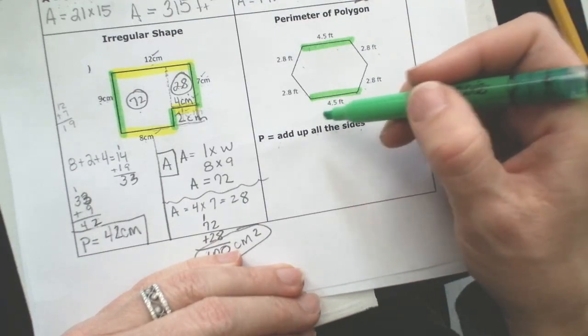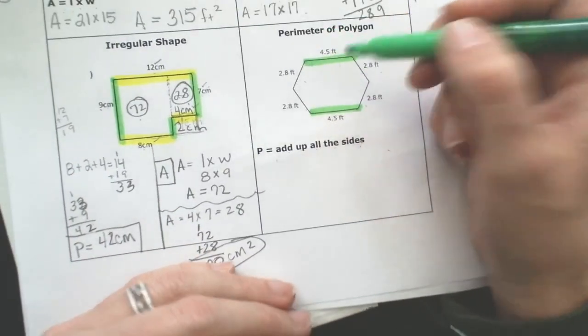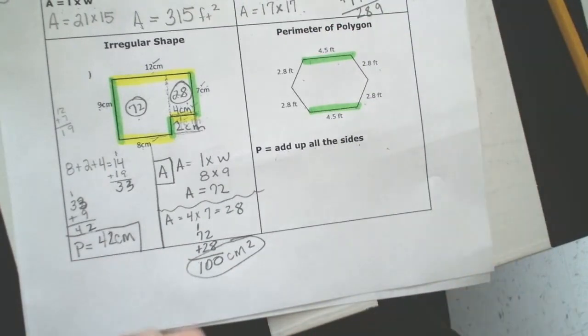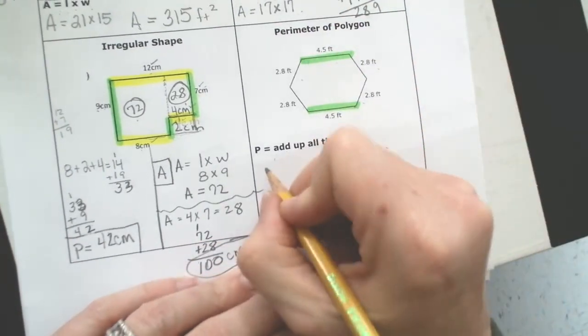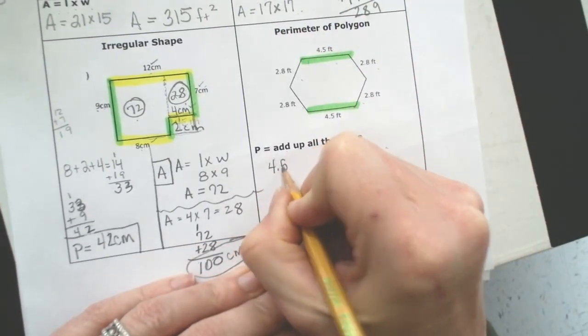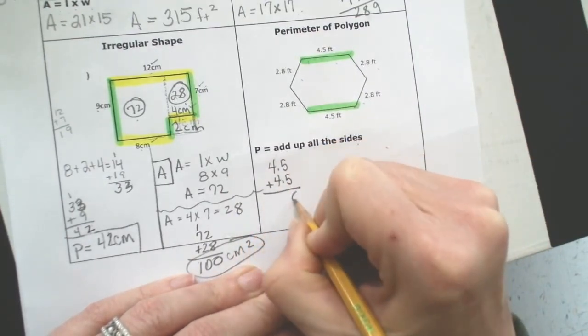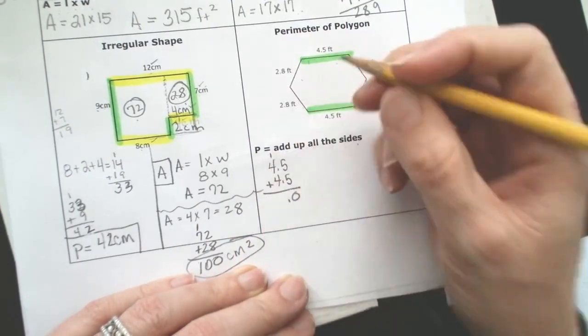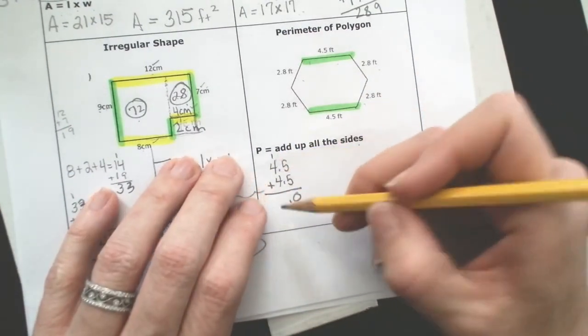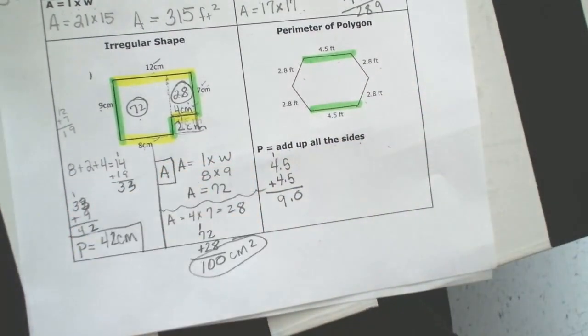Do you see how this is 4 5/10 and this is 4 5/10? So I'm going to start there and add up those two because they are the same measurement. So I'm going to do 4.5 and 4.5. I'm going to add those together because they match. And I want to make this a little easier on myself. That's going to be 8. So that will be 9.